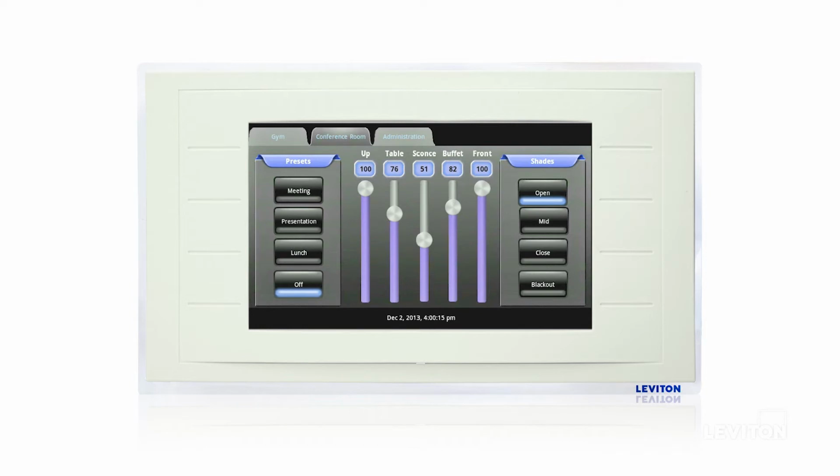So what that allows us to do is custom set the levels of each zone in this conference room to whatever it is that we need. Likewise, I could come set a scene for meeting, presentation, lunch, or off. Now, if I was actually connected to a real life conference room here instead of just a simulation, the sliders would actually be moving to the actual levels in the room. Because I'm kind of in an offline state here, they're just kind of staying where they're at.